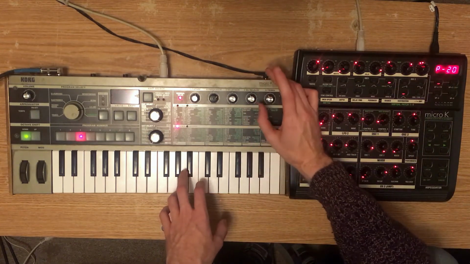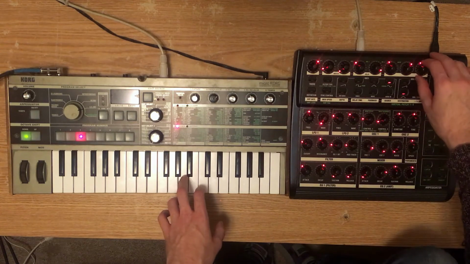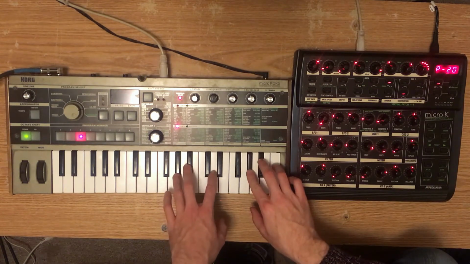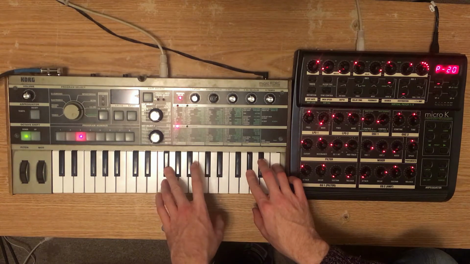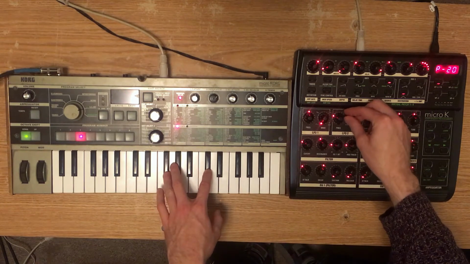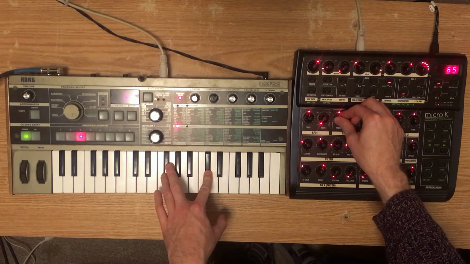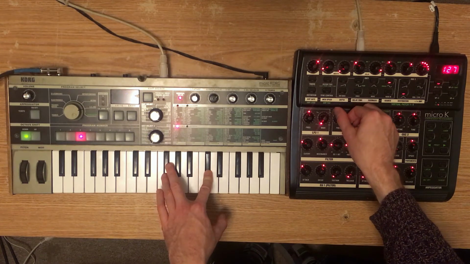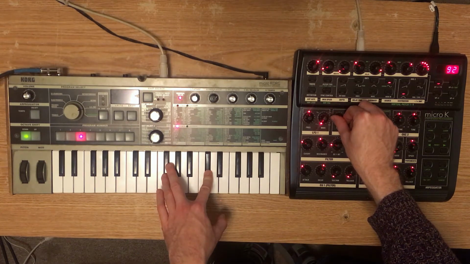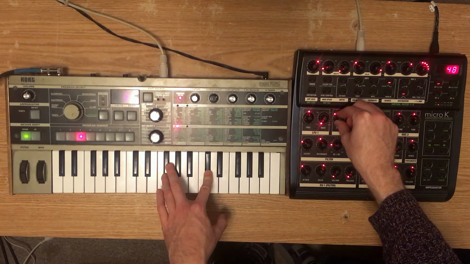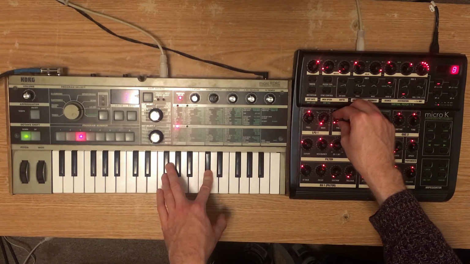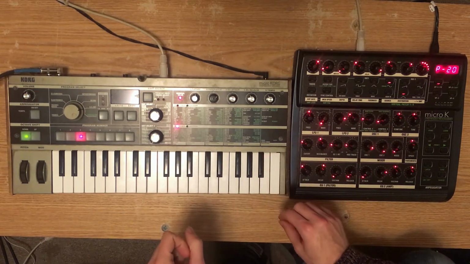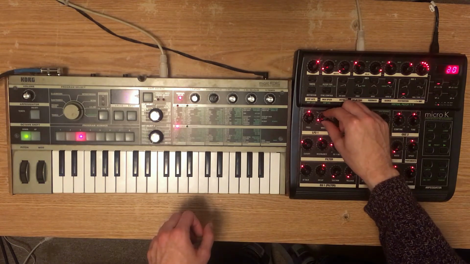that to +37. As you can hear, as we turn up LFO2, have it affecting the amplitude of the sound. So let's set LFO2 to triangle.